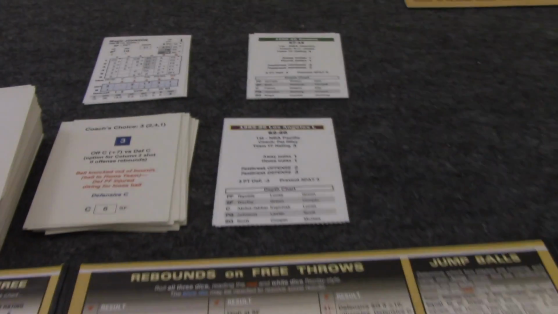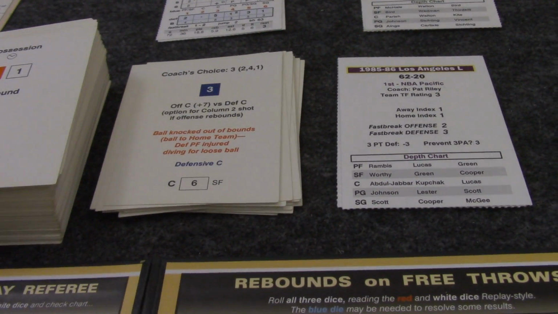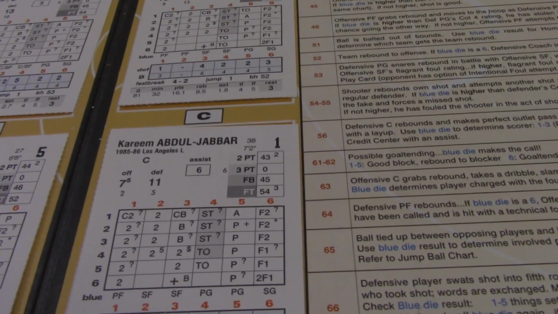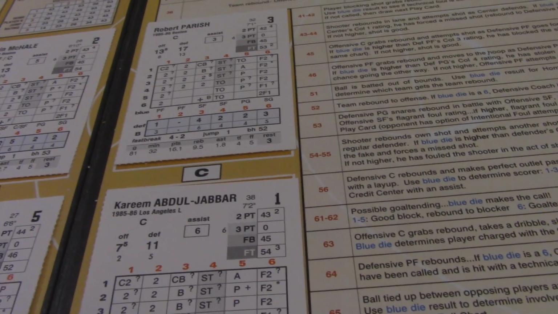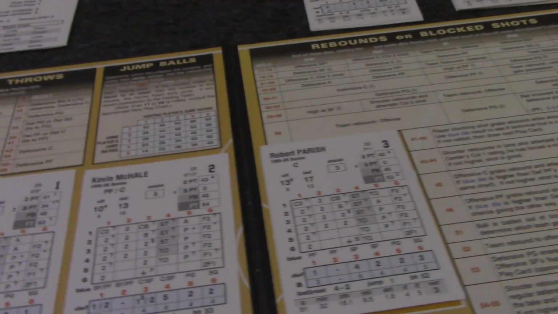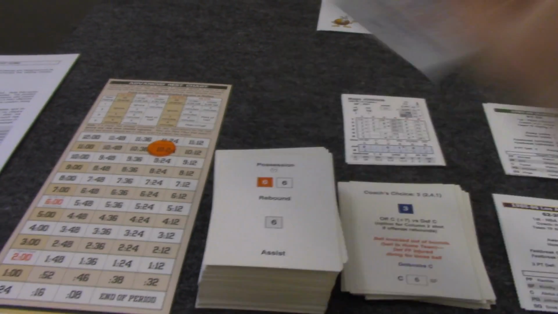And now we check the assist rating. And it's a center 6. And we see that Kareem does have a 6. So Kareem makes a good pass to Worthy, who drives the lane, scores the bucket, and the Lakers go up 3-0. Move the clock down.